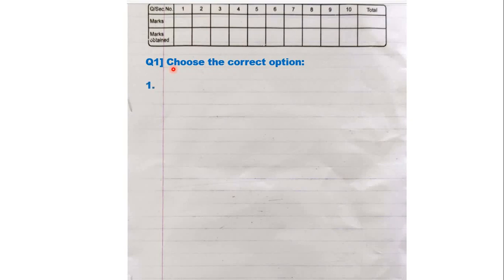That is, for one, suppose option C is right. Now write option C as well as the content of that C. That means, inside option C, whatever answer you have chosen, you have to write that answer also, this way. Understood student? So you will write both the things.